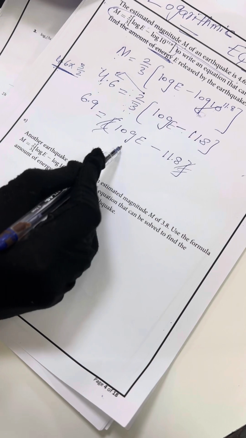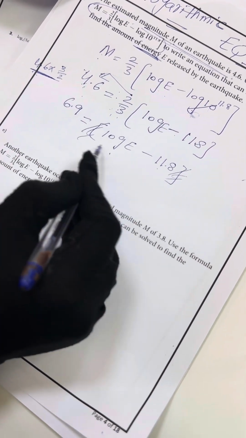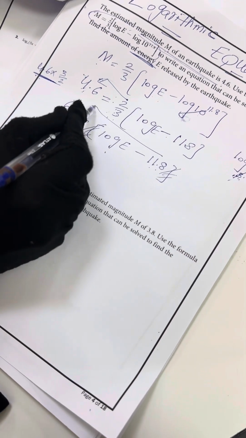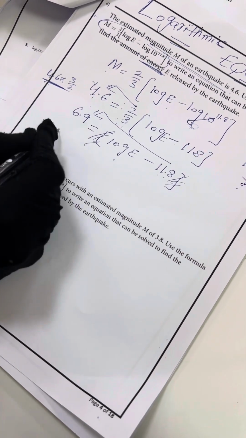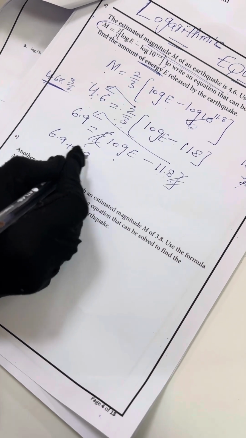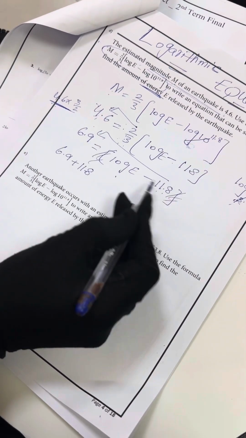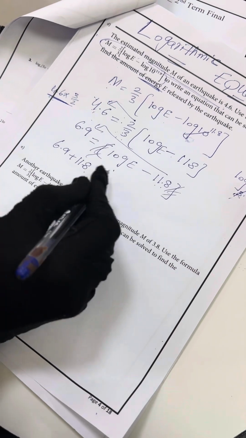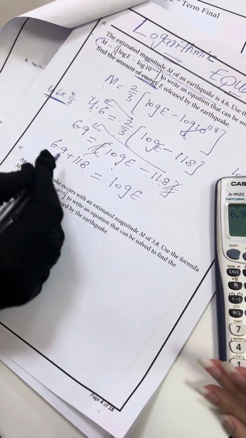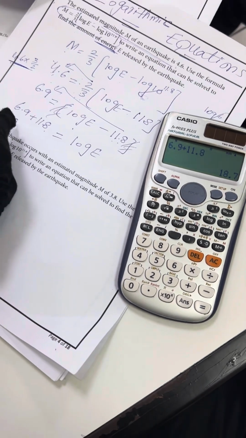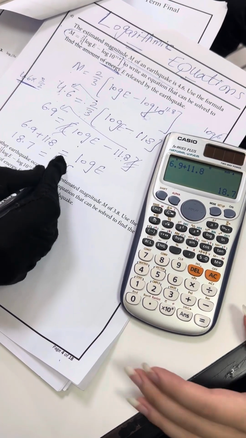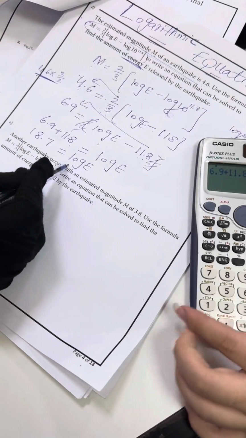Now no need to put the brackets here. The log is not alone; we have a number with the log, which is minus 11.8. So first you have to shift 11.8 there. It will be 6.9 plus 11.8, because you are shifting a negative, so it becomes plus 11.8. What is left is log E. Now give this to the calculator. The answer is 18.7 equal log E.